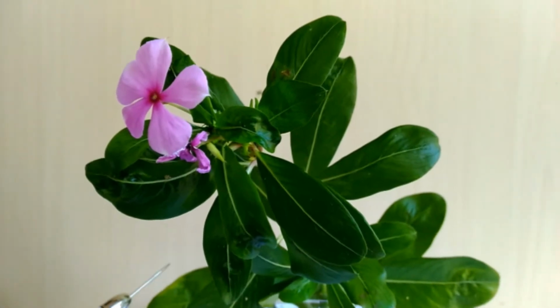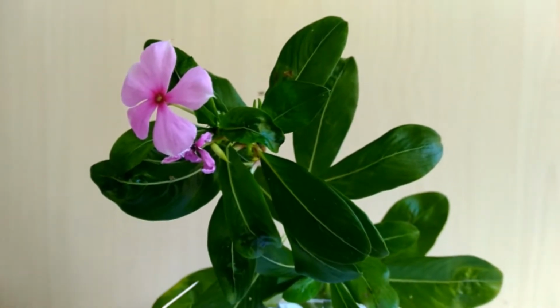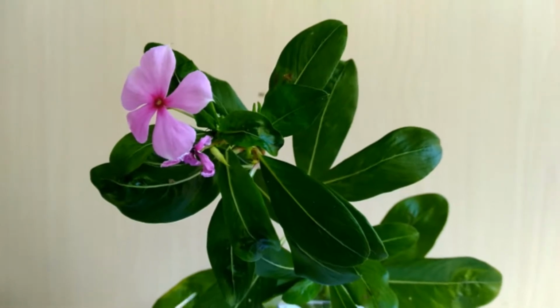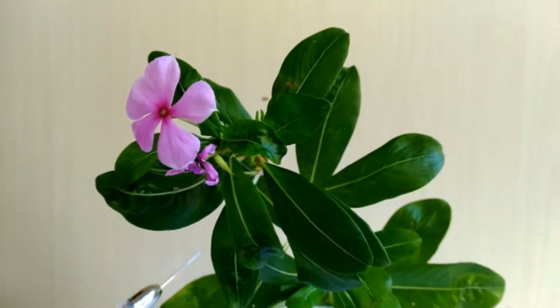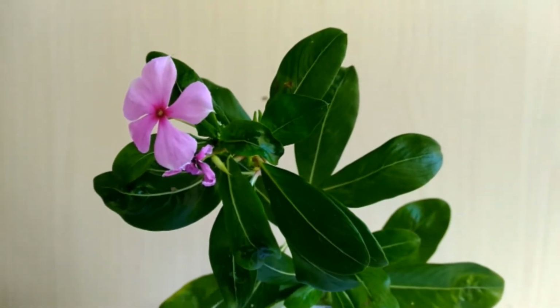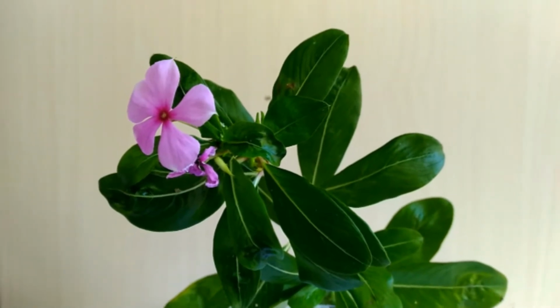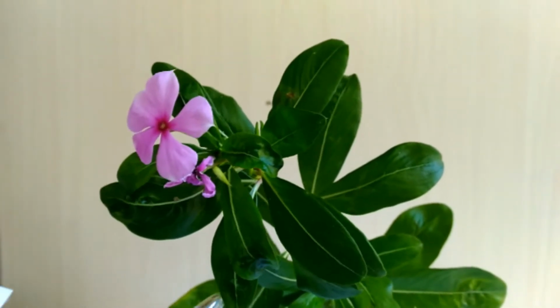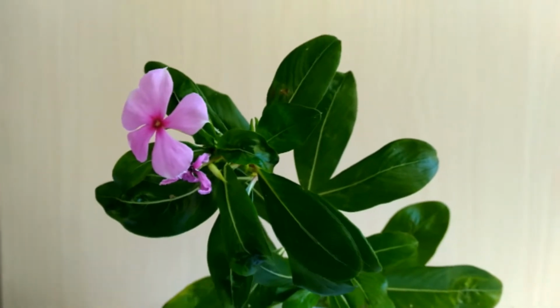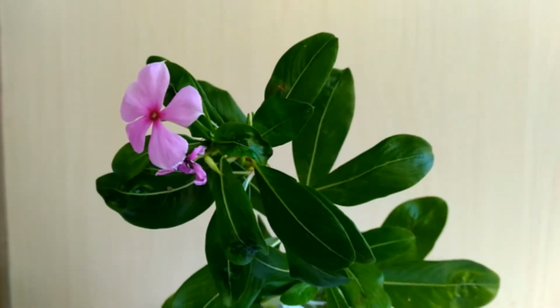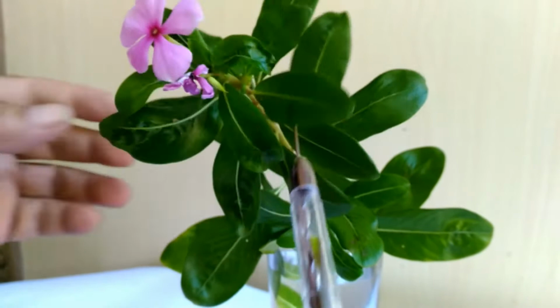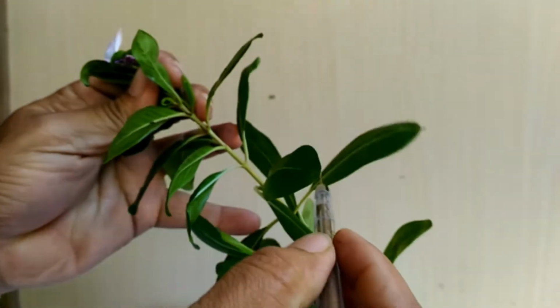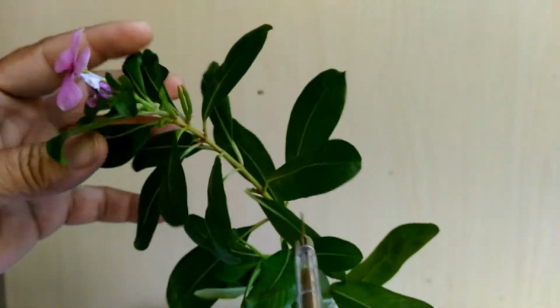I am going to describe the morphological characters of this erect undershrub. Its leaves are simple and phyllotaxy is opposite.